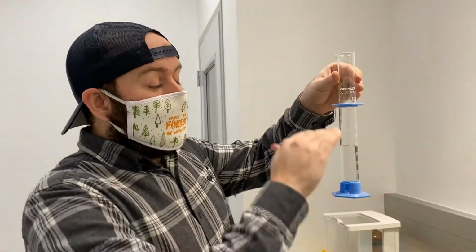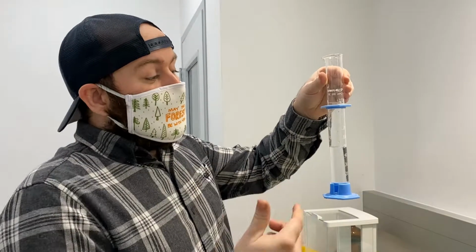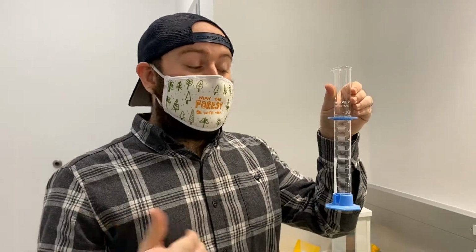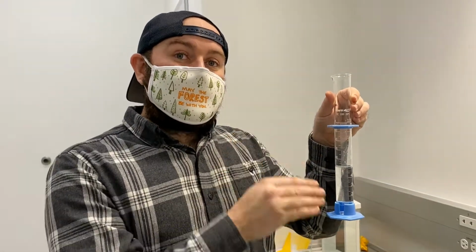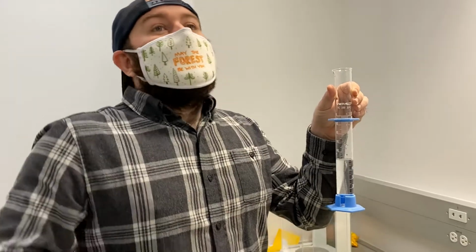Now I need to measure the volume on this, but unlike the last graduated cylinder we used in the first video for this lab, the increments have changed. Now our increments are at 1 mL each, so every milliliter we see a line. This means that we need to record to the 10th place on our graduated cylinder for volume.